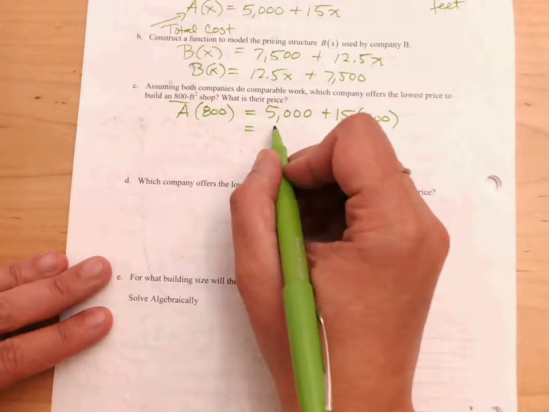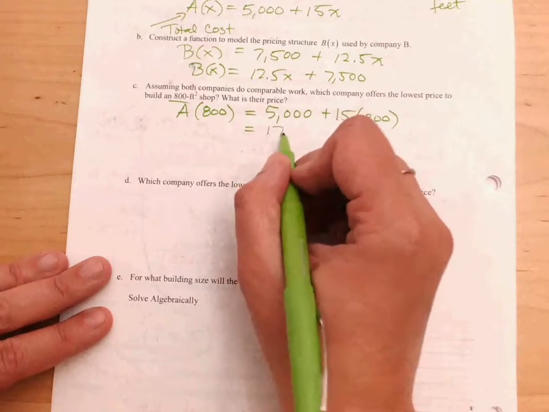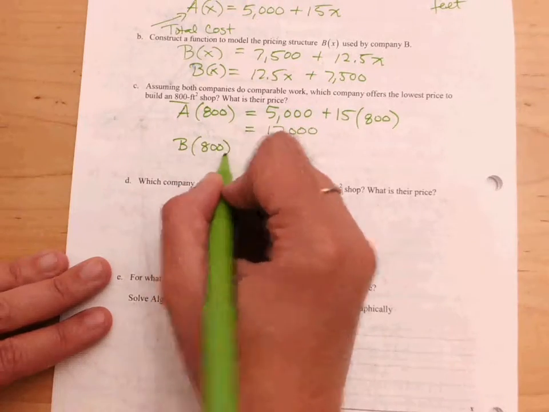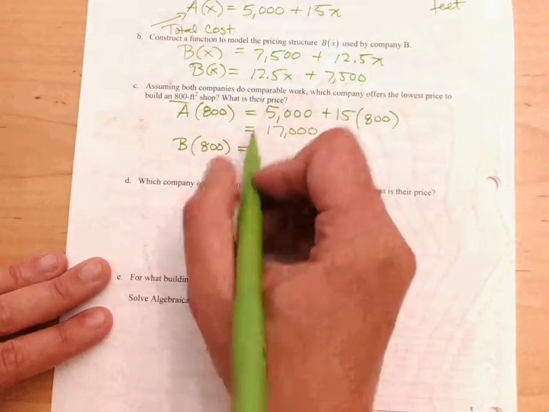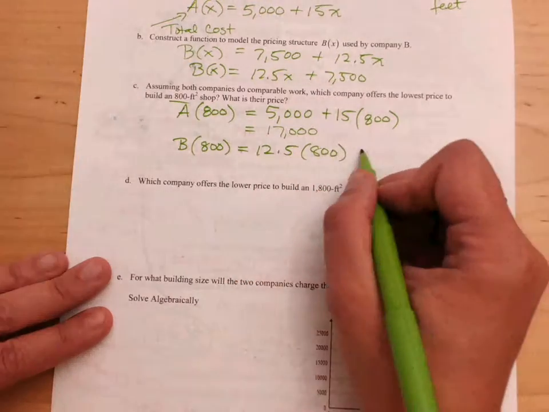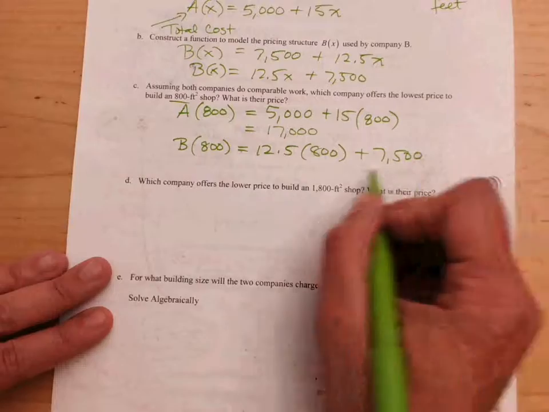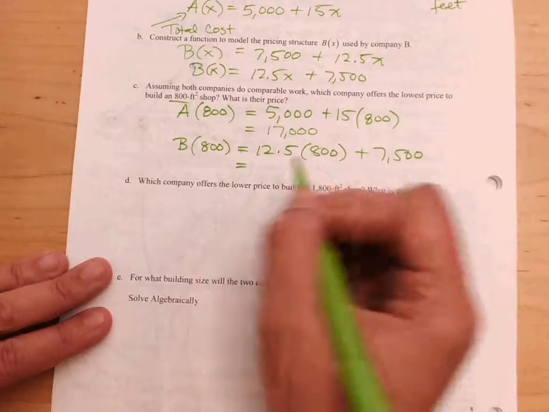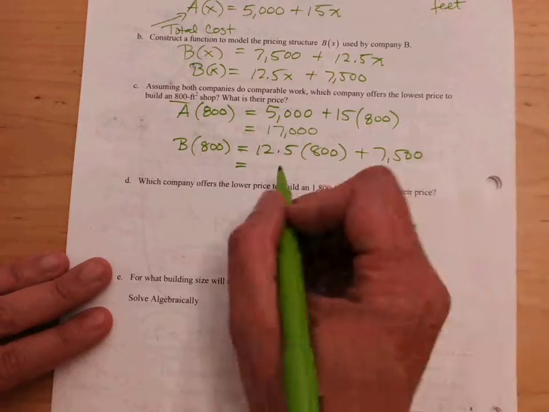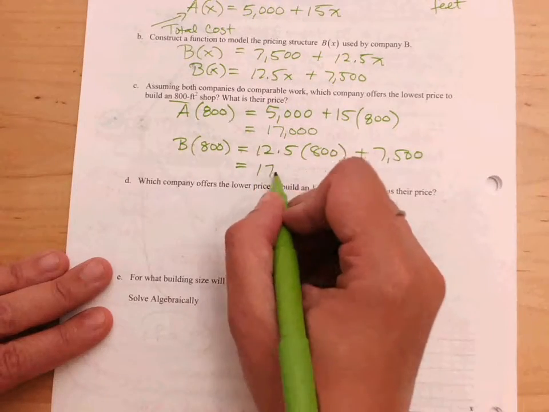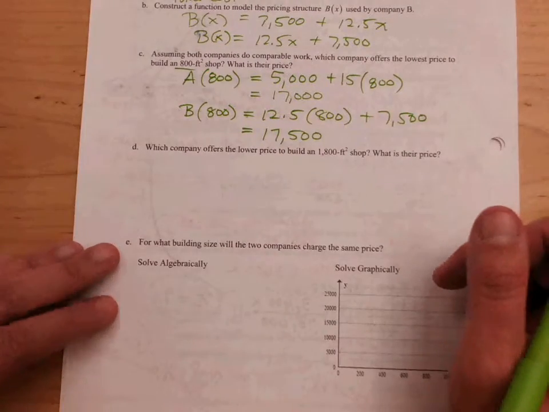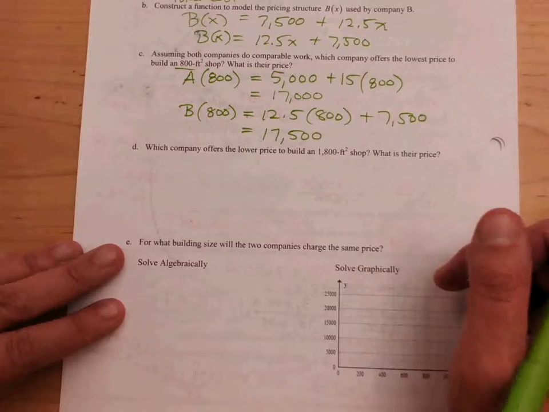Who got the answer? 17,000. Okay, I'm going to trust you. Trust your work. B of 800 means that we're going to take 800 and plug it in for X. 12.50 for every square foot. But ouch, they're charging me initial startup much higher than the other one. How much does it cost total for company B to build your shop? 17,500. So those are slightly off. Which one is cheaper? Company A.